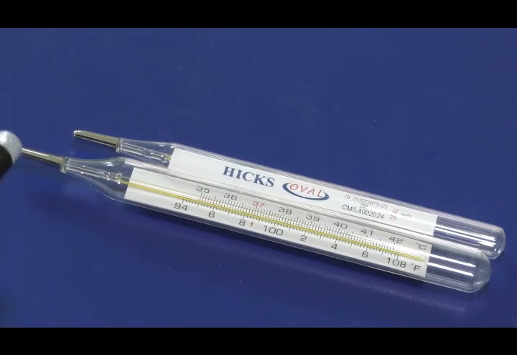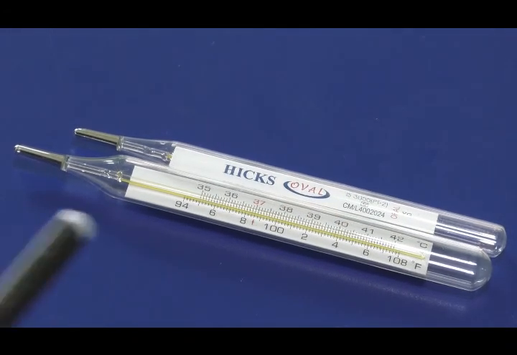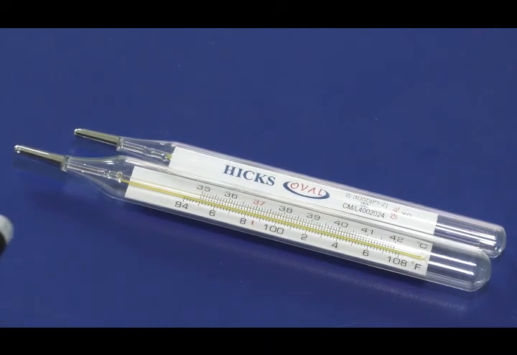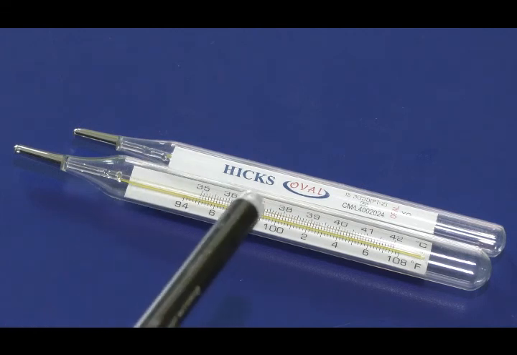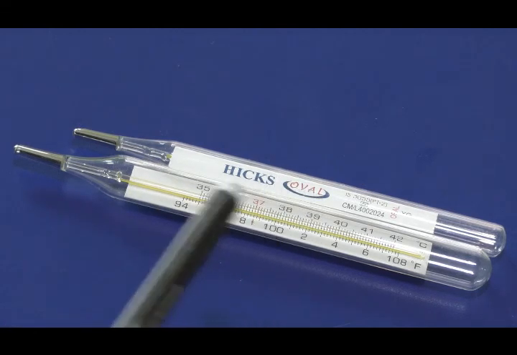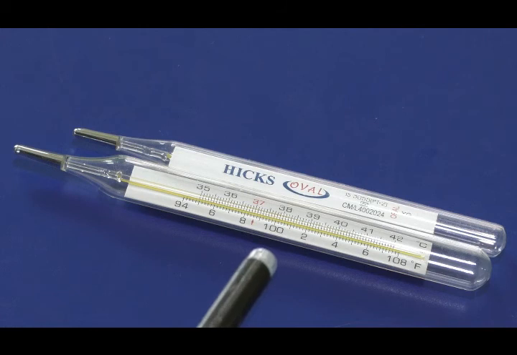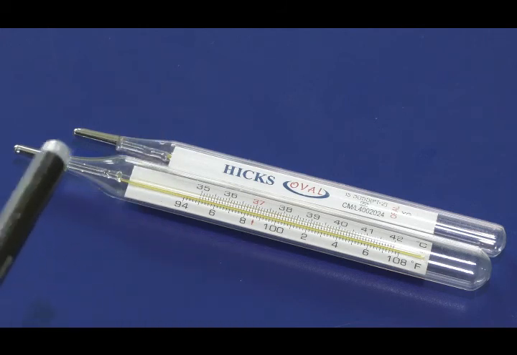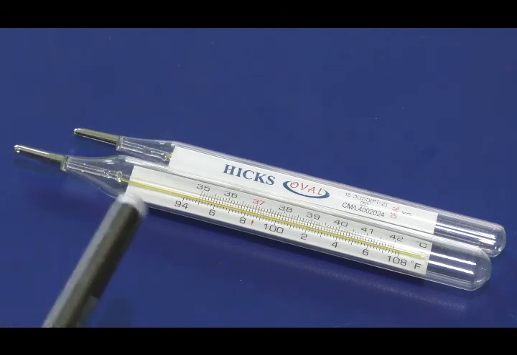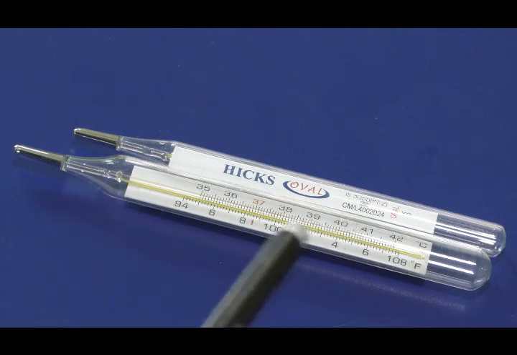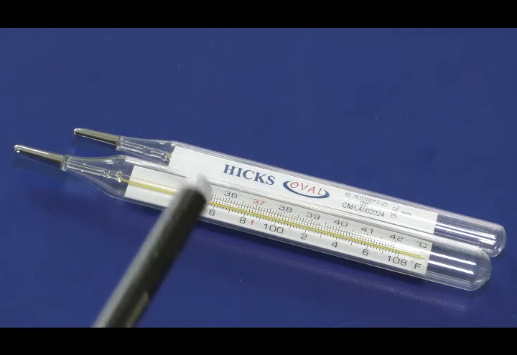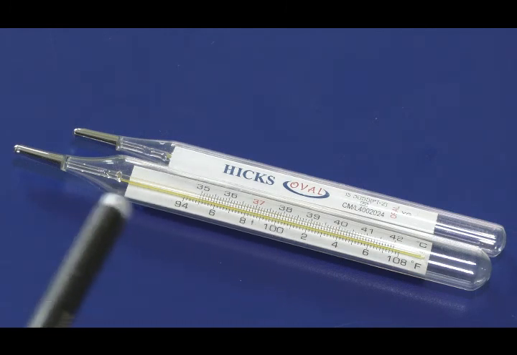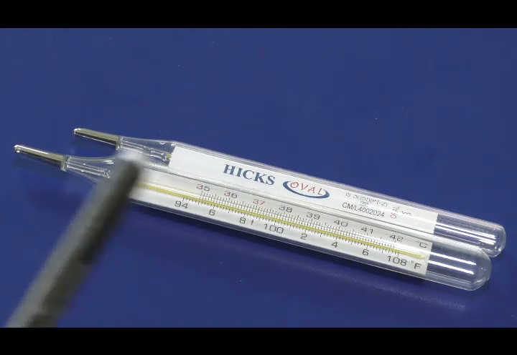Children, you can have a look at the thermometer. It works on the principle of thermal expansion, which implies that matter expands on heating and contracts on cooling. You can observe the bulb, capillary tube and the scale of the thermometer. Can you see the readings? 35, 36, 37. The scale of the thermometer is also visible.